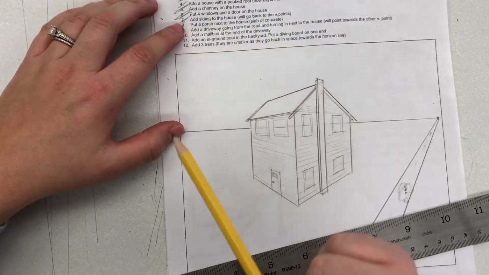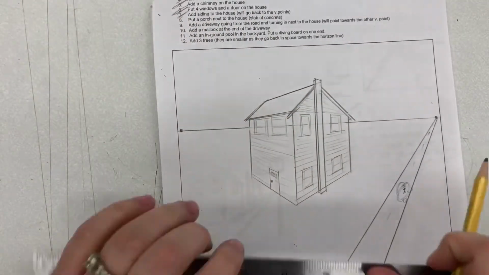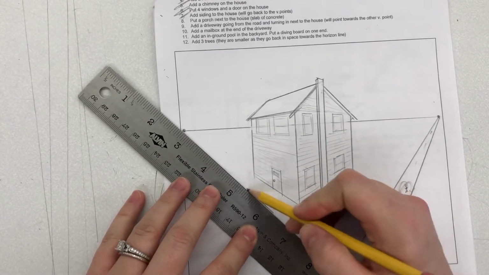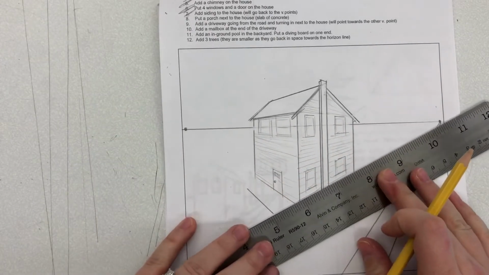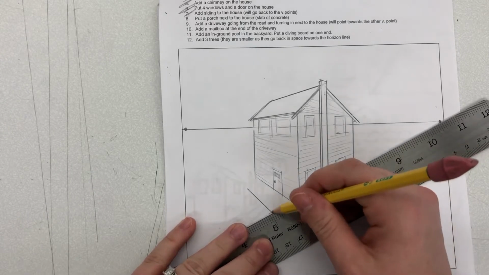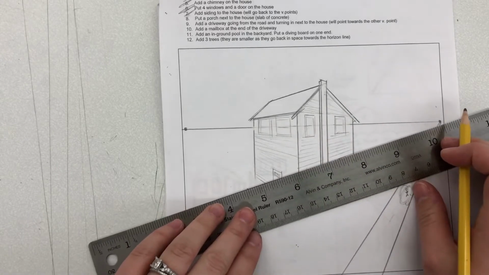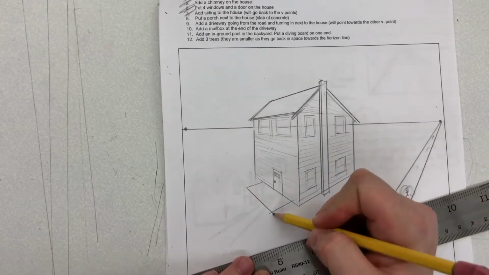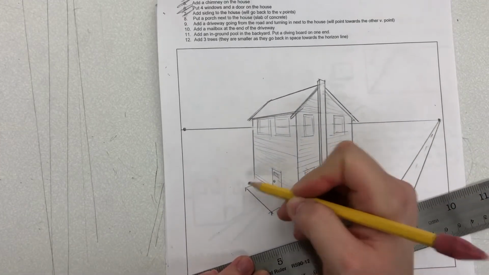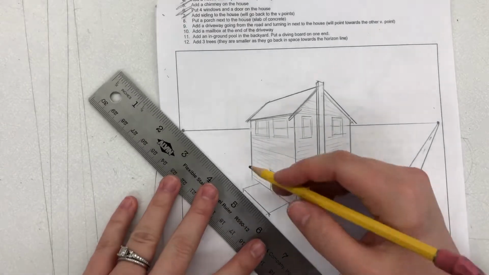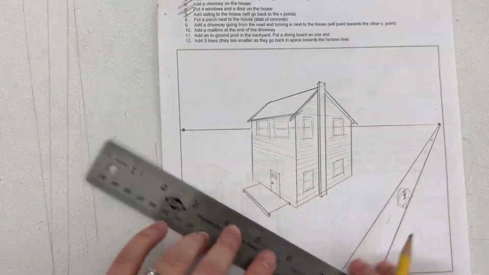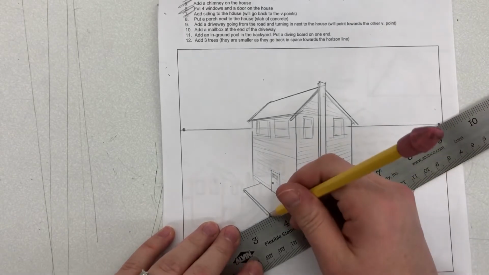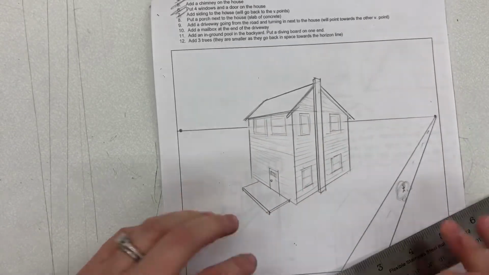Number 8, put a porch next to the house, aka a slab of concrete. So my porch happens to be over here. So I'm gonna make my slab of concrete come off of the house, and we know that a slab of concrete is 3D. So I'm just gonna make it kind of thin, just like a skinny little box over here.